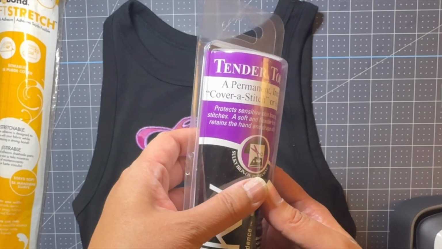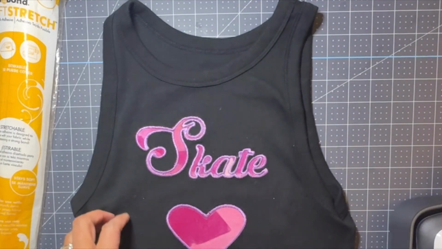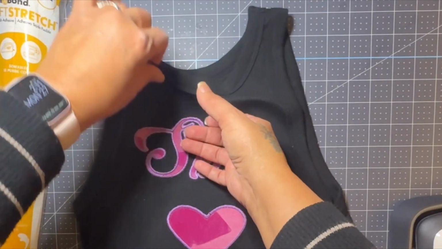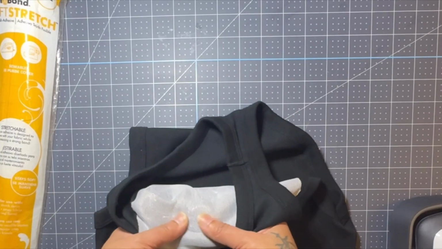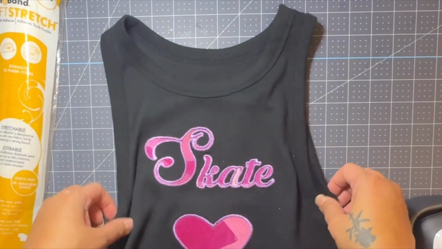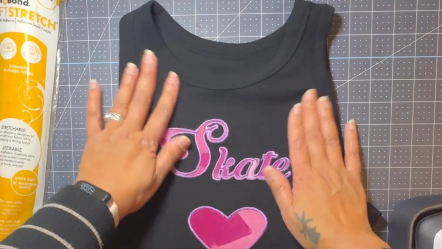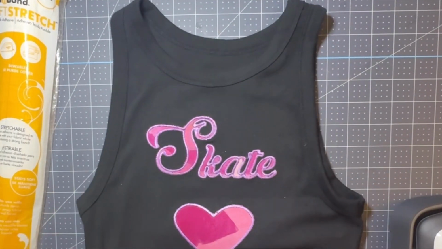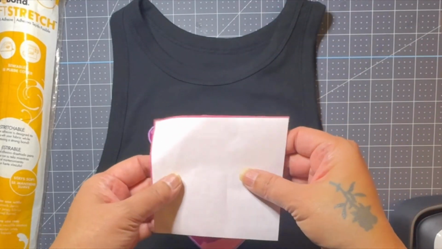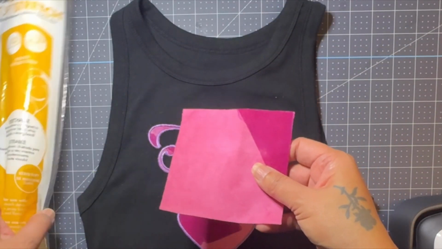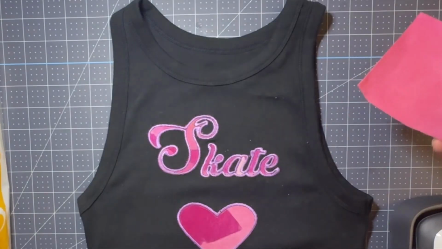And then I applied this tender touch to the inside so I couldn't feel the stitches on the inside, and that's pretty much how you finish it off. And you can keep your scraps of your heat bonded fabric and use them in other projects.